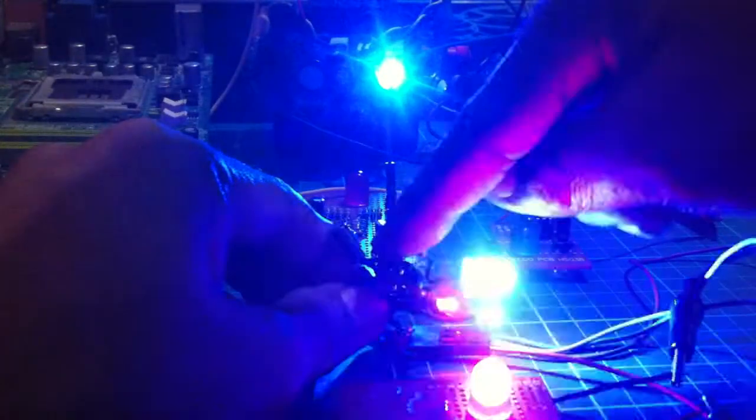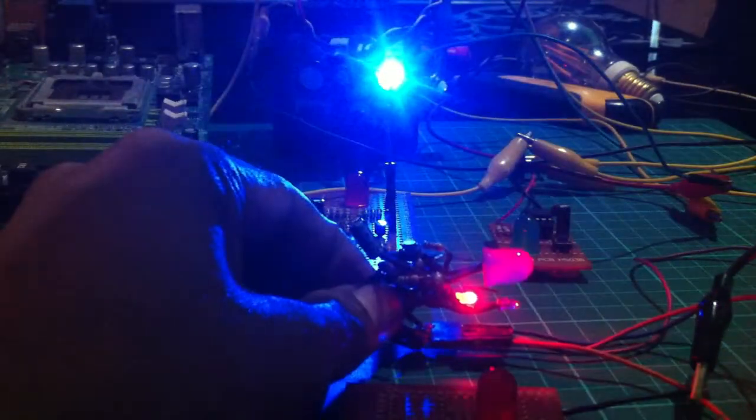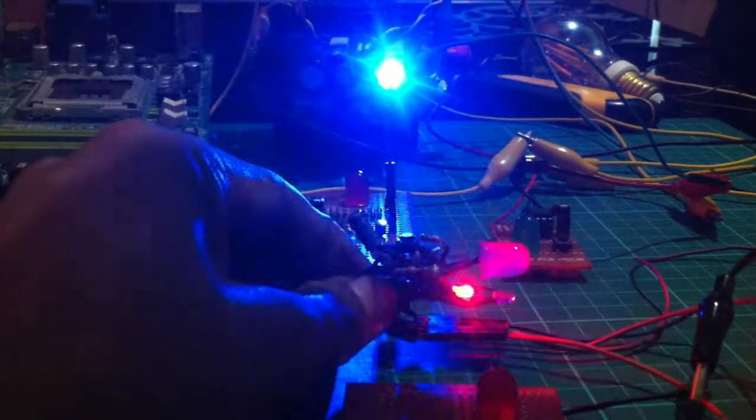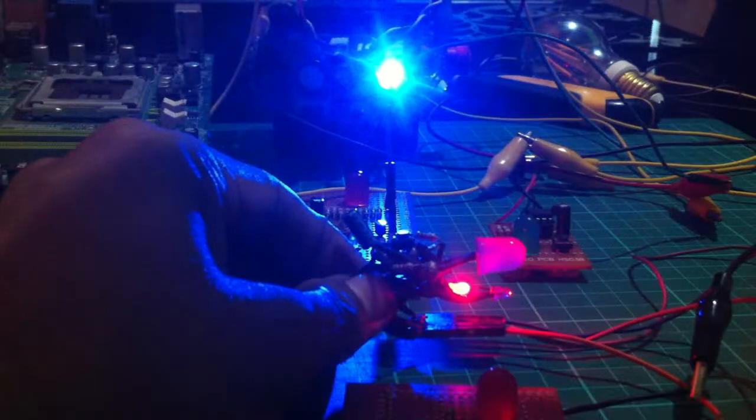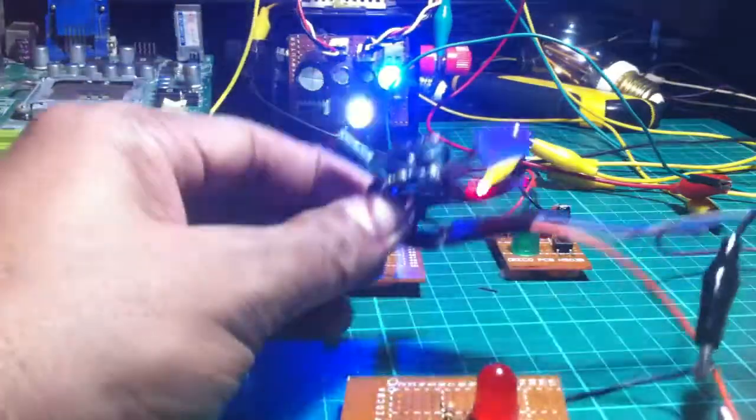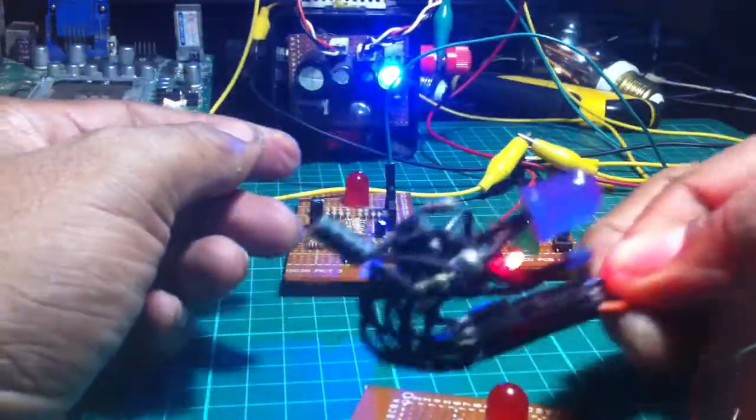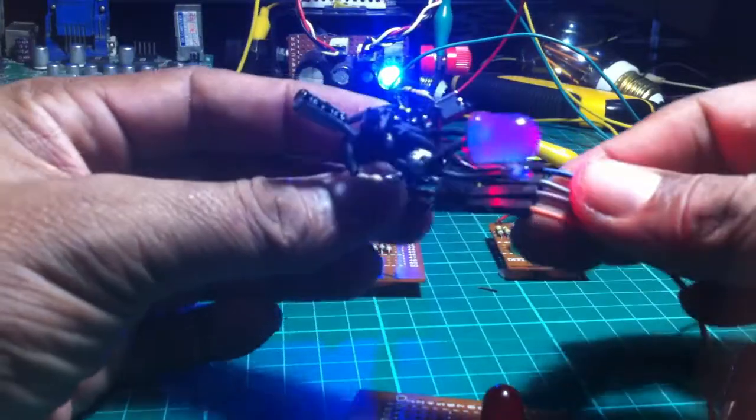With the use of the jumper header. So this is the Arthropod module operating in monostable multivibrator. This is good for display souvenir items.